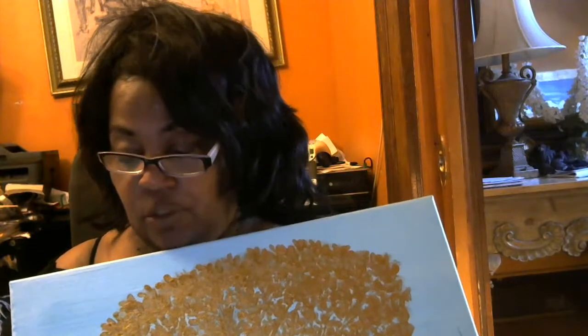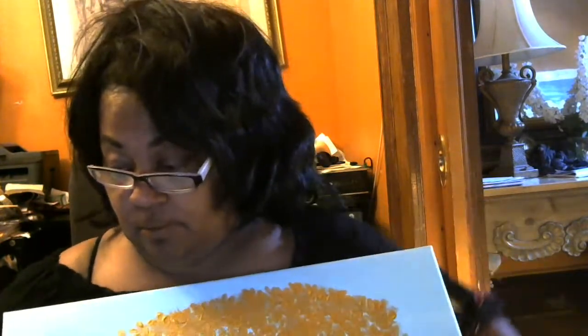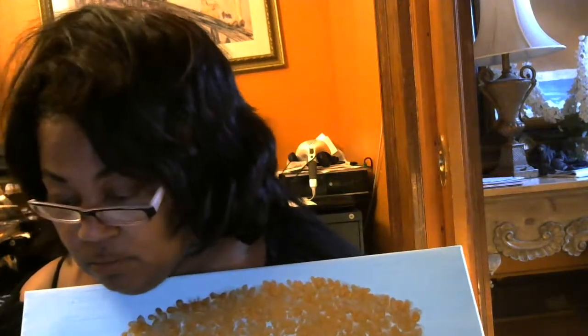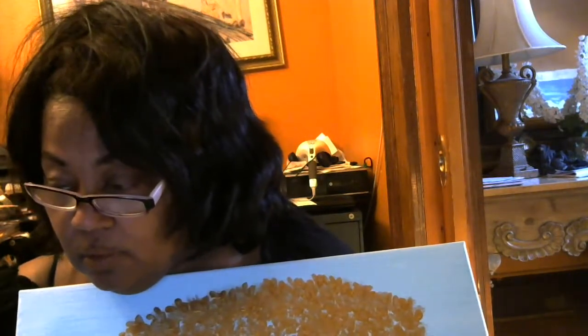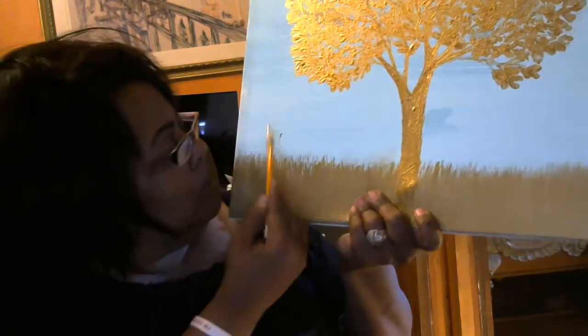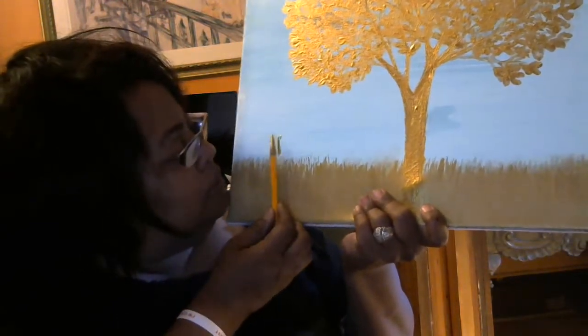So we're going to use gold again, but we're going to make a smaller tree. Smaller, smaller tree in the distance.